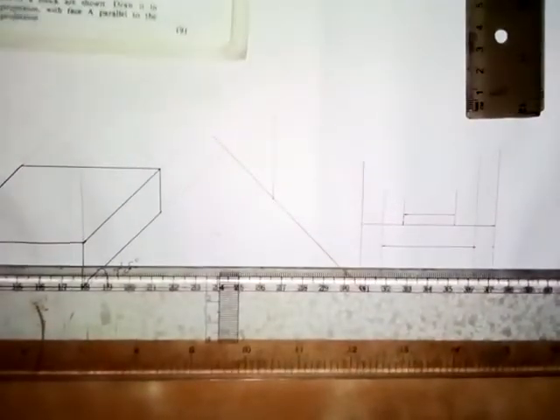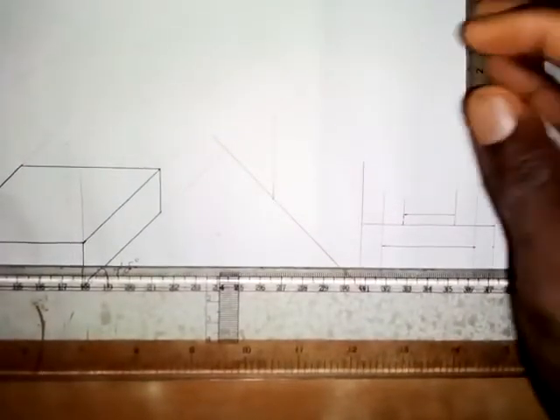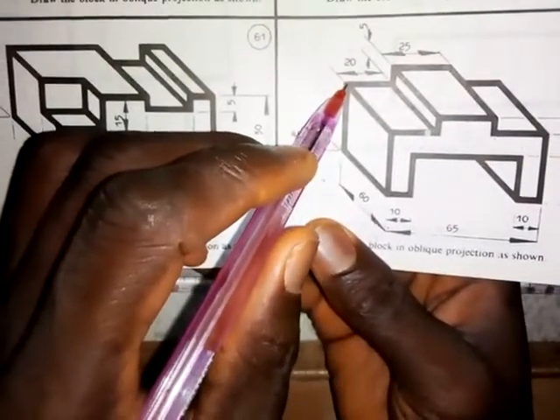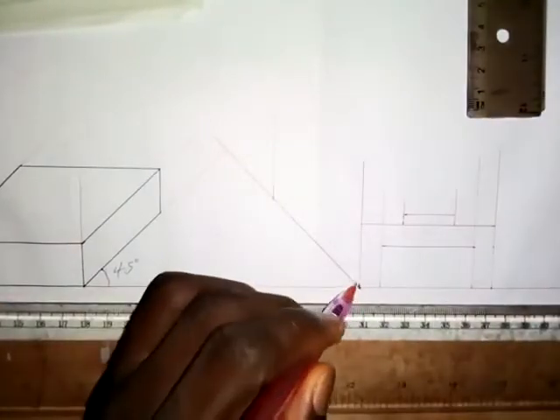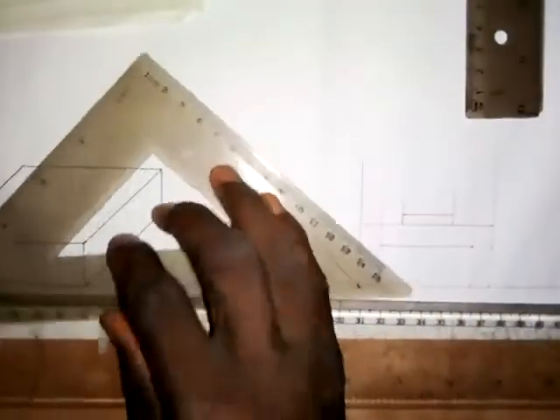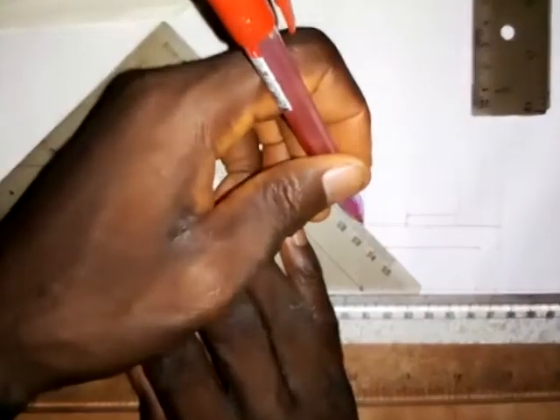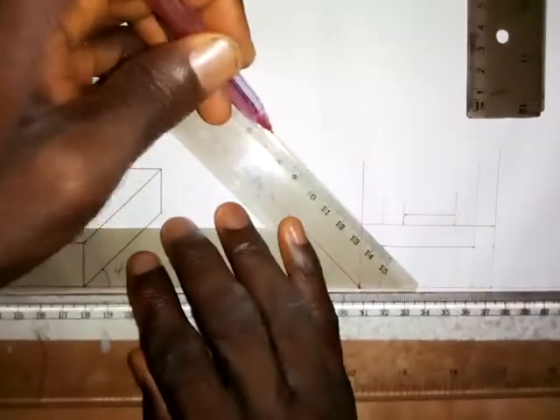Then the next thing that I need to do is, we are told that the height from here to here is 30. I've already taken that 30 from here to here. So what I need to do is with my 45 degree set square, I will transfer it backward. So it goes to this point.